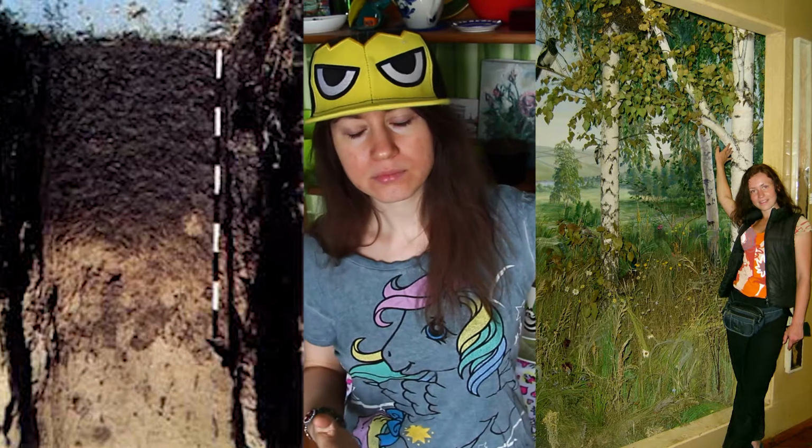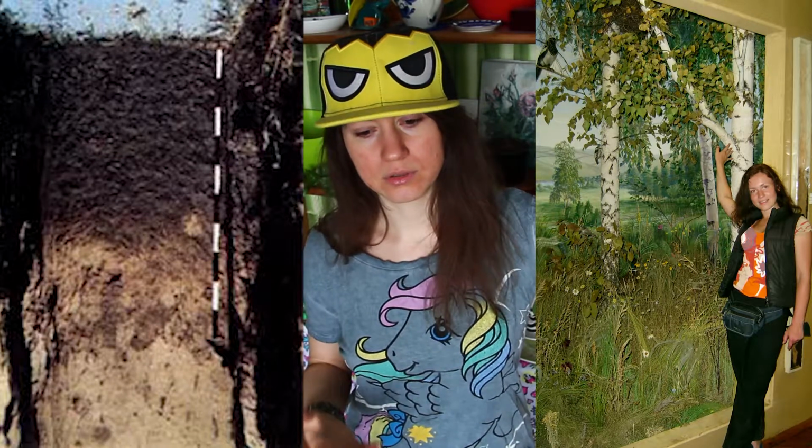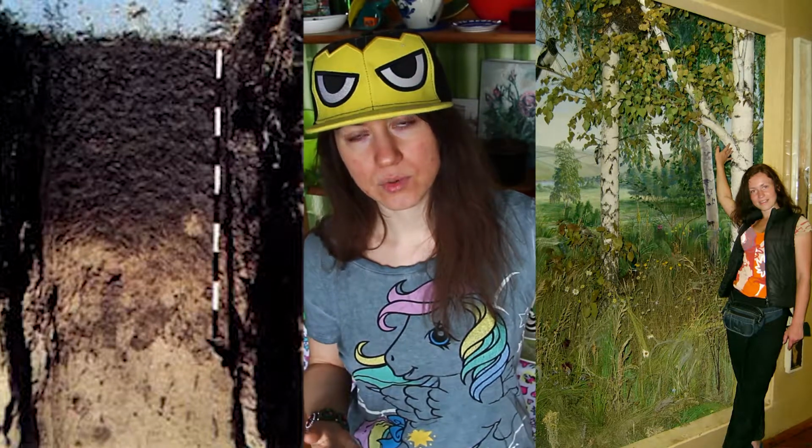This is the Kuchayev Museum, a really amazing place where you can find a classic exhibit of Russian chernozem, which is really great and has a really big profile and a really big A horizon with a large quantity of humus in the upper layer of soil.